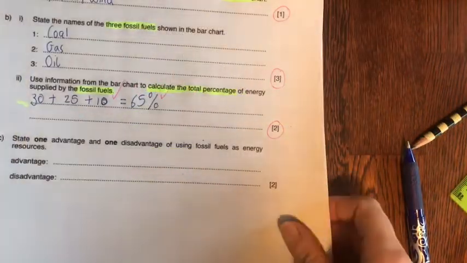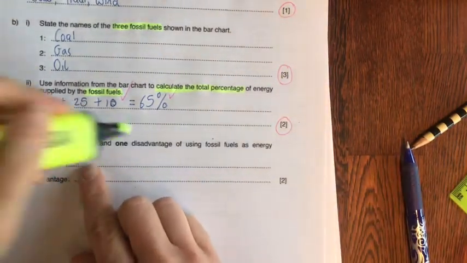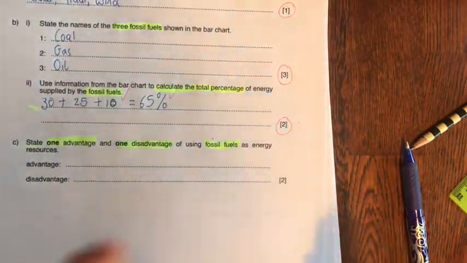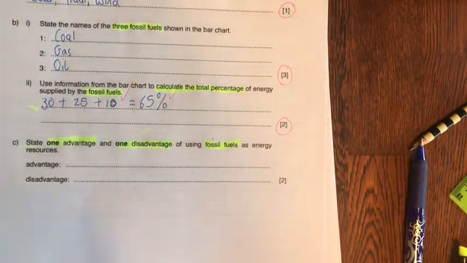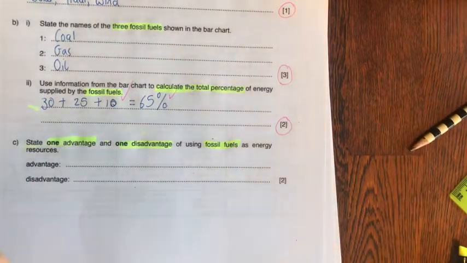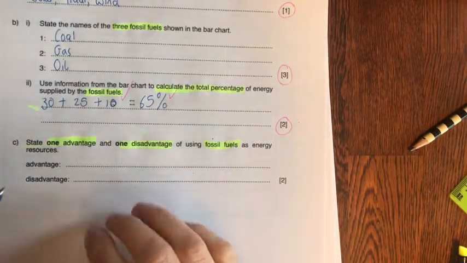Okay, on to question C. State one advantage and one disadvantage of using fossil fuels as energy resources. So there are multiple possible answers here, boys, so you will need to check the mark scheme. But I'm just going to give you one for each, obviously.